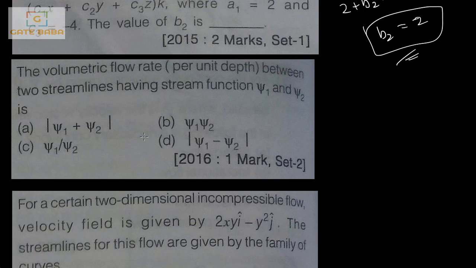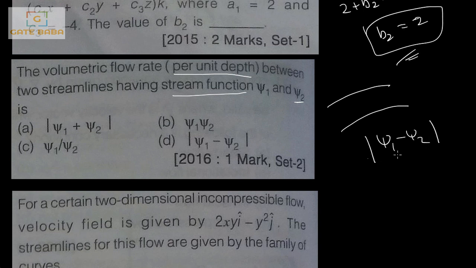I have given this important point. The volumetric flow rate per unit depth between two streamlines for given stream function values xi1 and xi2. What is the formula? The difference, xi1 minus xi2. You have to put a modulus sign to get the discharge in a positive way. So option D is correct. I have explained this in the class also, no need to explain again.